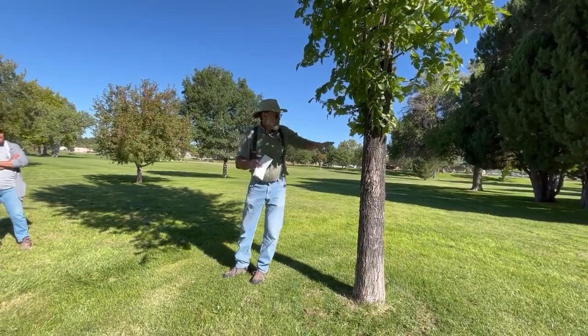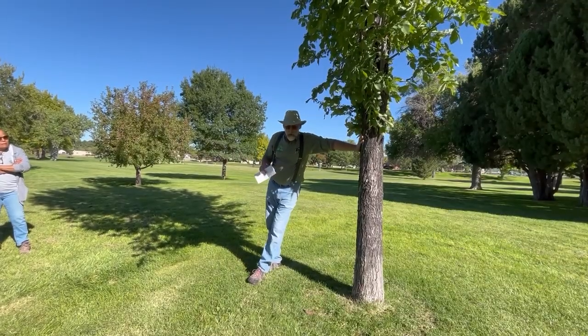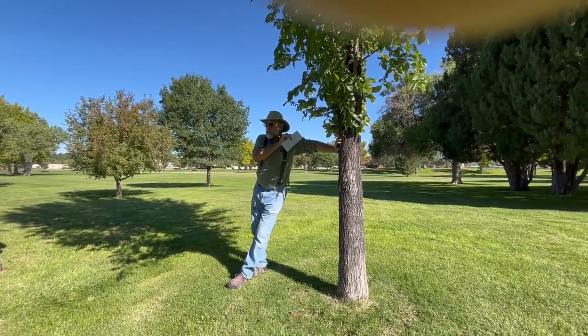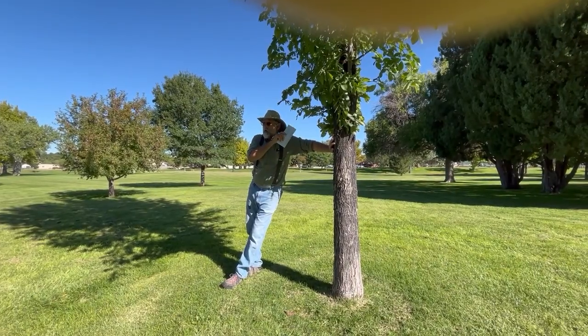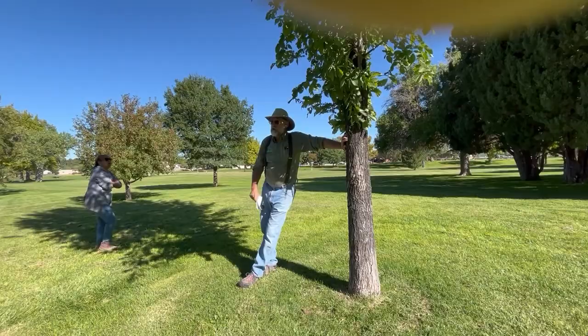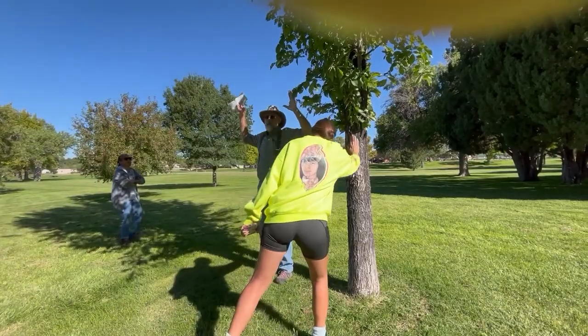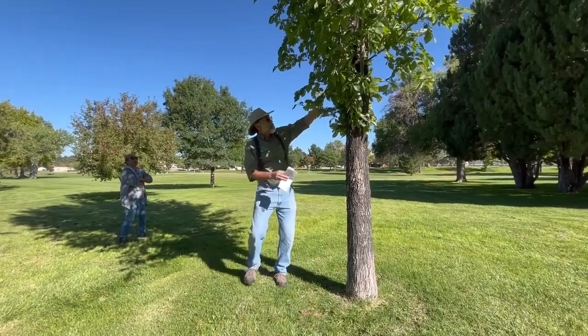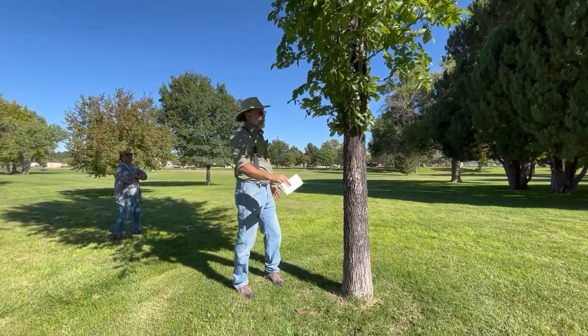Because of that one issue, the functional life of this tree in the landscape has probably been reduced by 75%. Oh, wow. It should not be allowed to become a big tree because then it's going to be very dangerous, because either side is going to be able to split off.